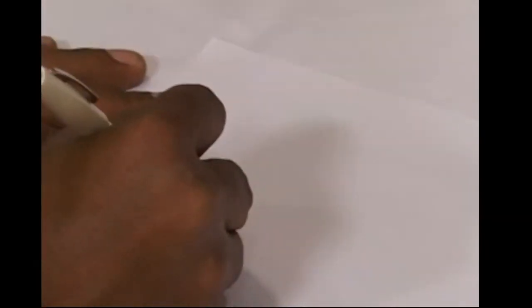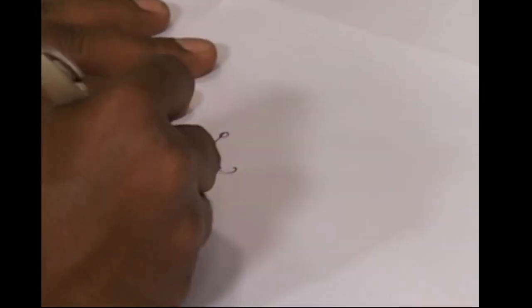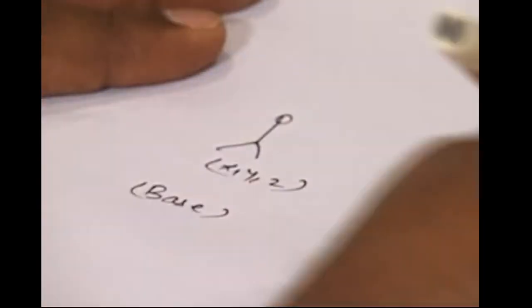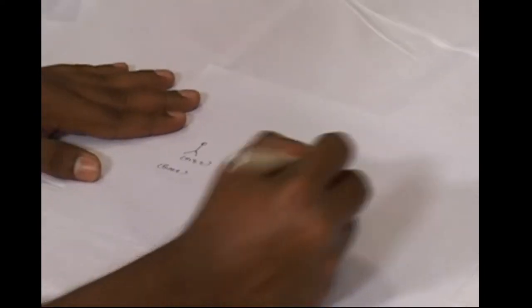So in DGPS, as we understand till now, we place a receiver on a known point that we call the base. Okay, and here is a point whose position is not known.